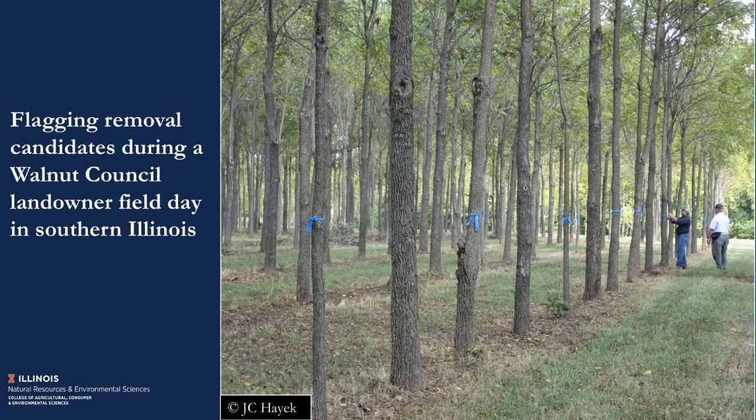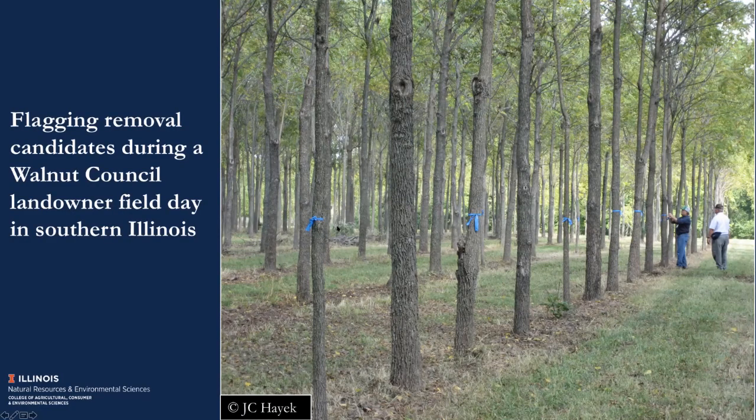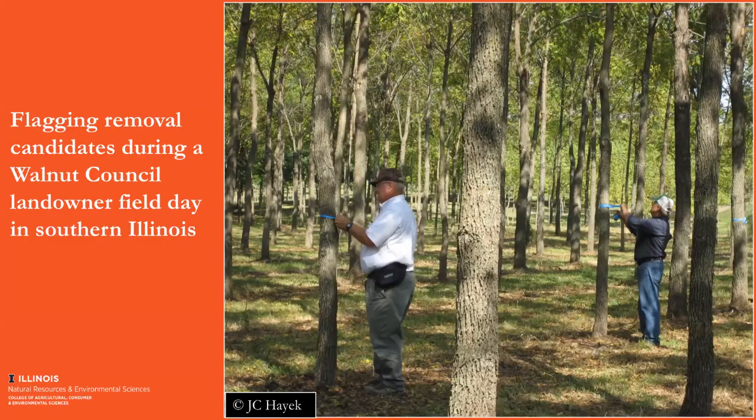actually identifying the crop trees first. He's not selecting the worst trees. He's identifying the best trees, and then he's flagging trees that are touching the crown or infringing upon the crown of his designated crop trees. Just another example of flagging removal candidates.